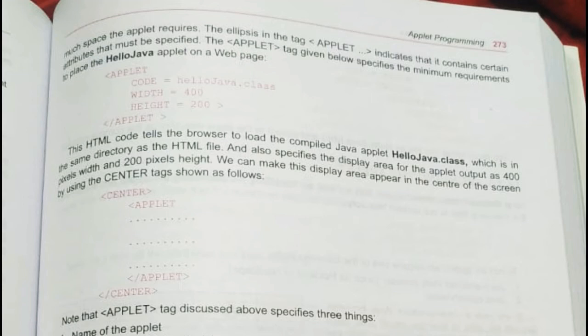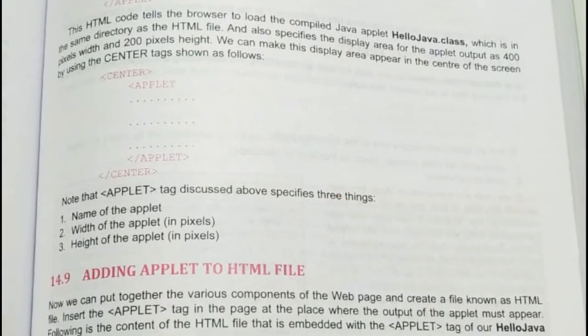This HTML code tells the browser to load the compiled Java applet hellojava.class, which is in the same directory as the HTML file, and also specifies the area for the applet output as 400 pixels width and 200 pixels height. We can make this display area appear in the center of the screen by using the center tag as follows. Note that the applet tag discussed above specifies three things: first, name of the applet; second, width of the applet; third, height of the applet.